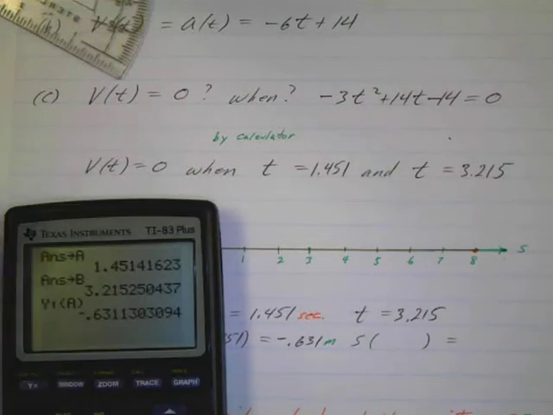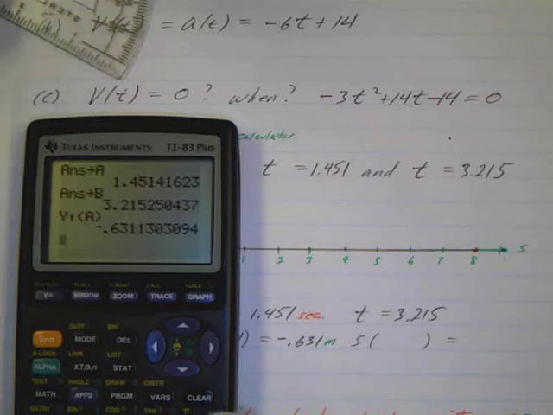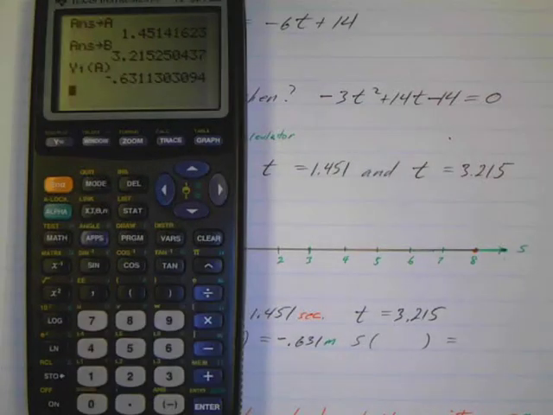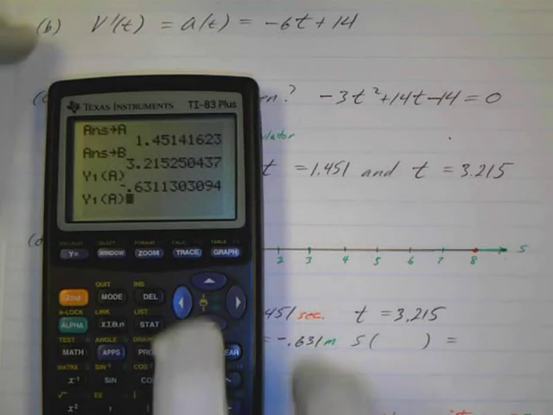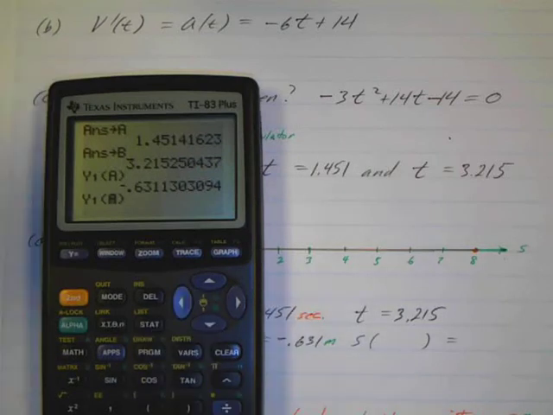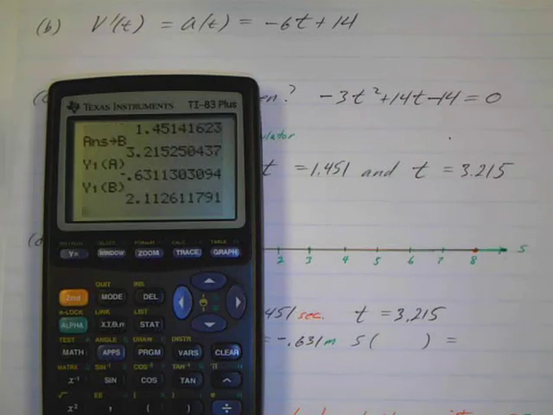So let's go back. Now this is real easy because once we have this in, all we have to do is go to second entry down here, second enter, and that's going to give me that same thing, and I can just scroll back and I can change that for alpha B. And that's going to give me my position at 3.215 seconds, and that's going to be 2.11. So that's going to be the position there.